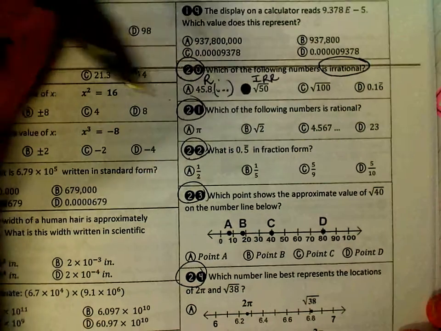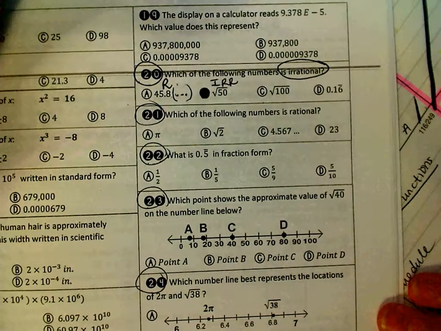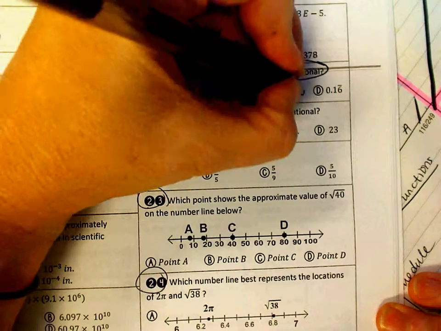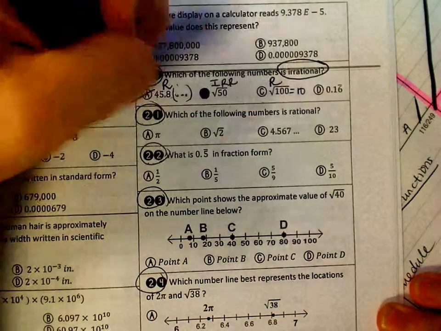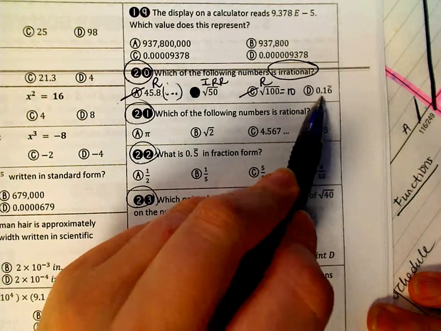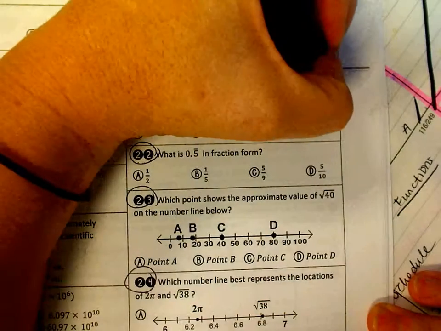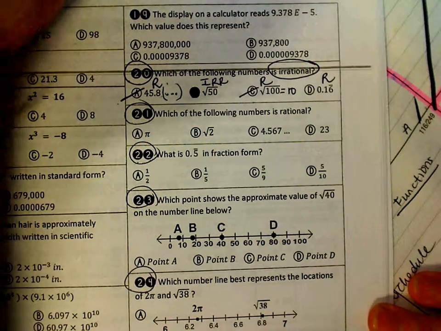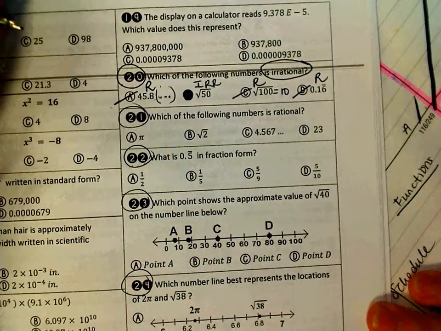Let's look at C and D. So C is the square root of 100, and the square root of 100 is a whole number, 10, so the square root of 100 is rational. Last one, 0.16 repeating. Repeating decimals are always rational because they can be written as fractions, so that one is not irrational. The only one that's irrational is this non-perfect square.